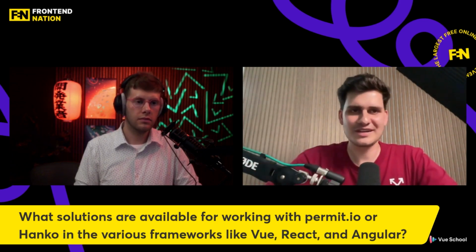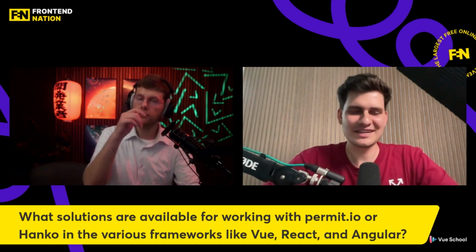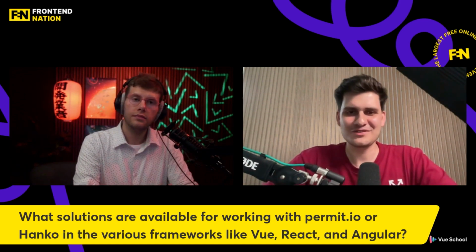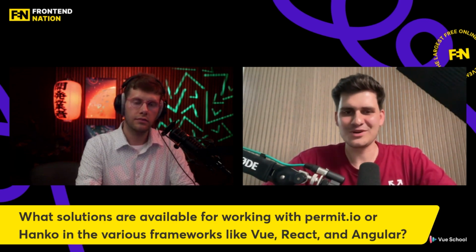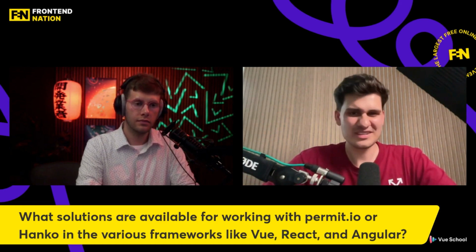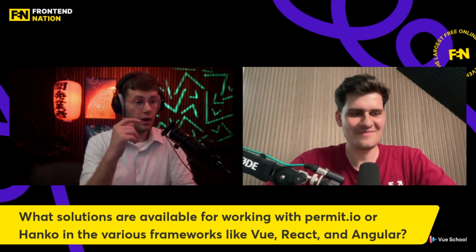Even the other authentication solutions that manage confirming the user's identity also provide a bunch of different frameworks and libraries that allow you to very easily integrate it in the first place. So whatever it is, Permit or any other authentication solutions, or even authorization solutions, I think most of them have a simple way in.